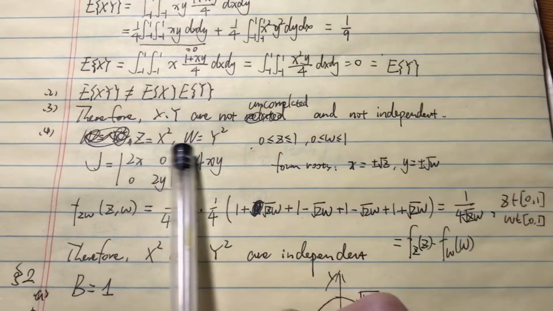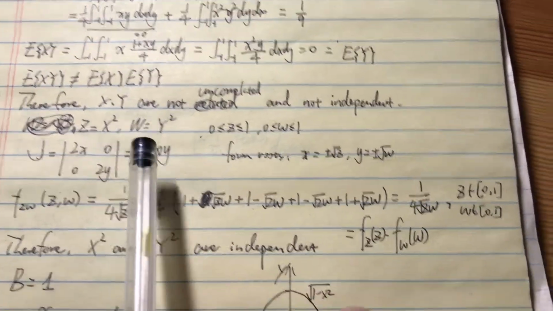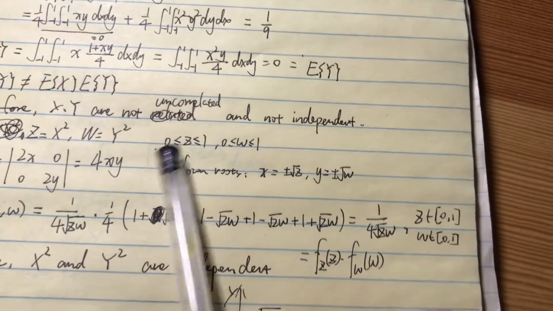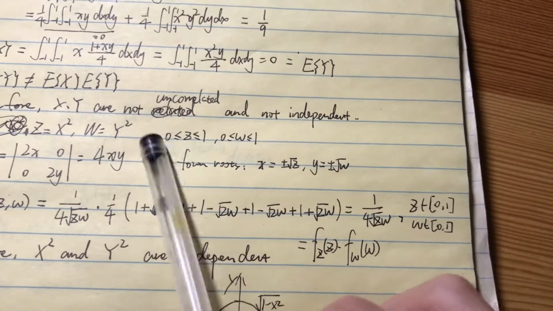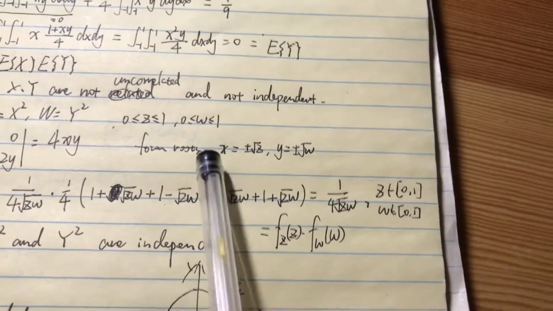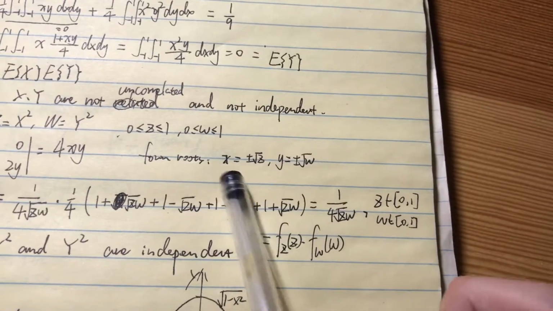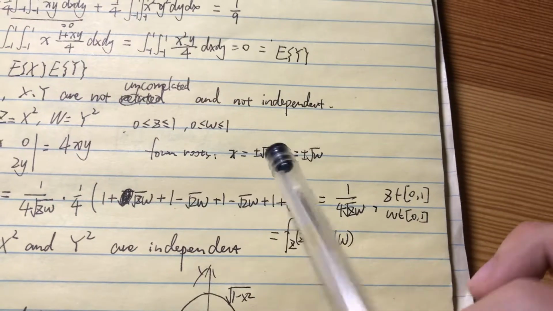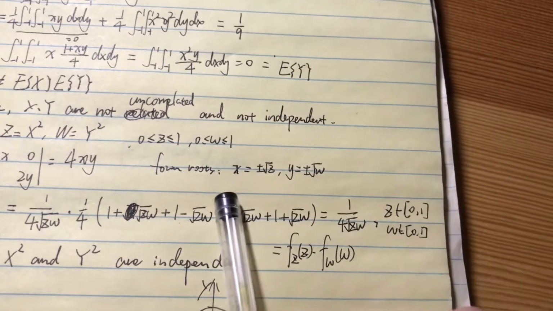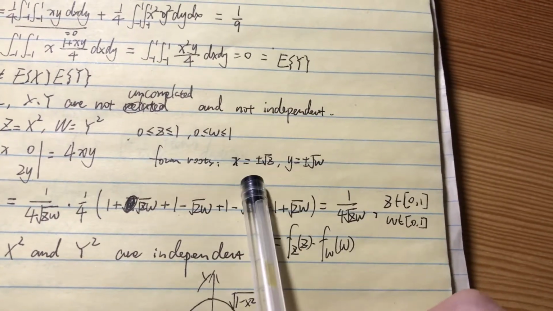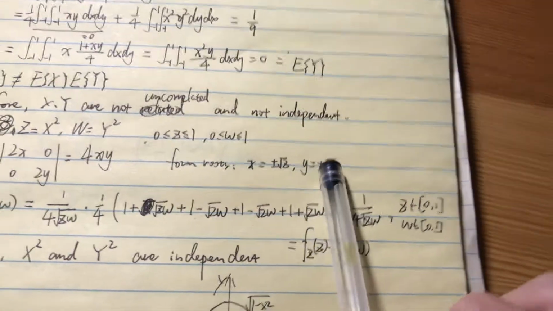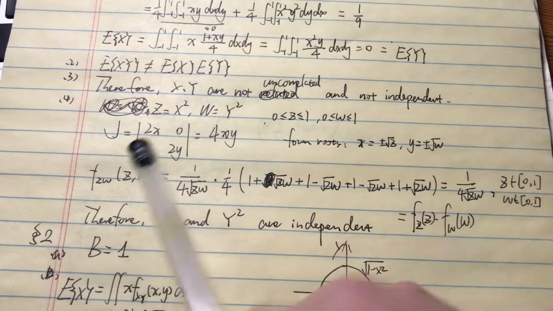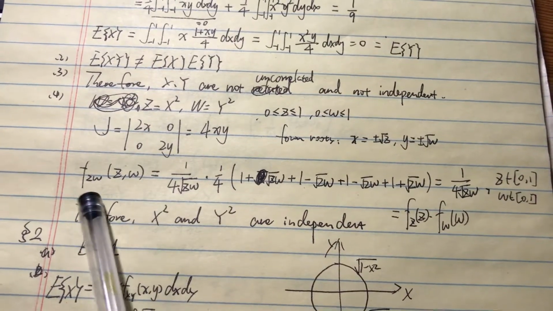According to the definition of z and w, we know that there are 4 roots in this interval. So we have x equals square root z and minus square root z, and so is y, and so we have the joint density function of z and w.